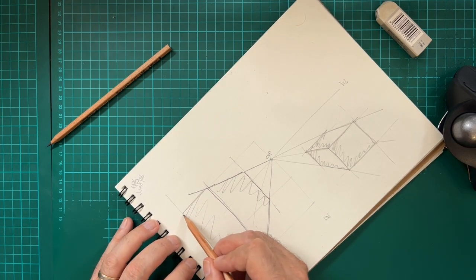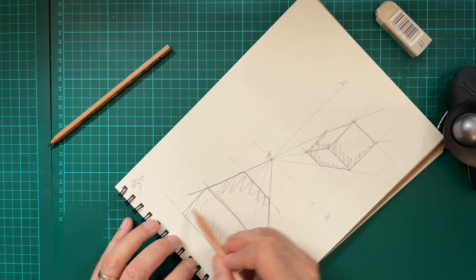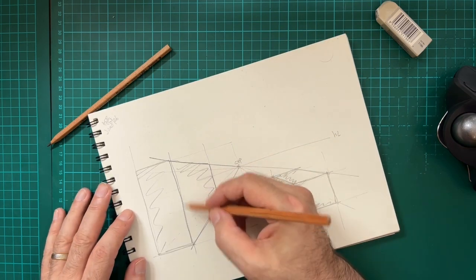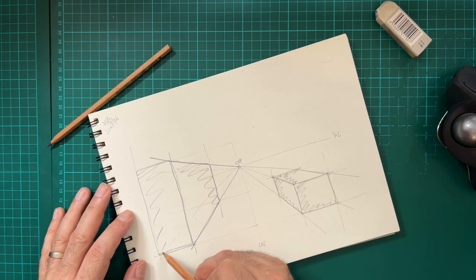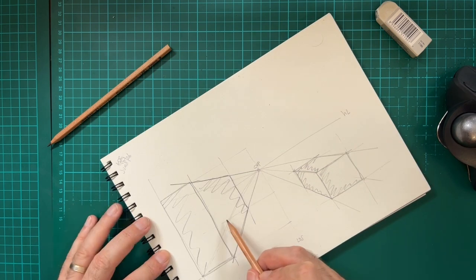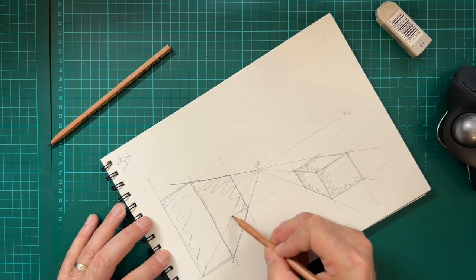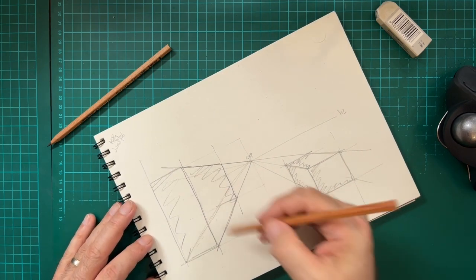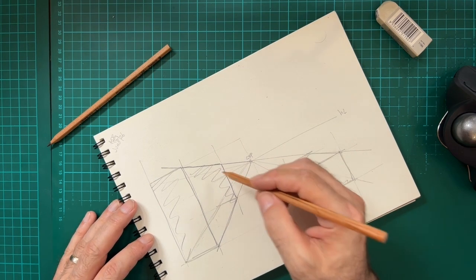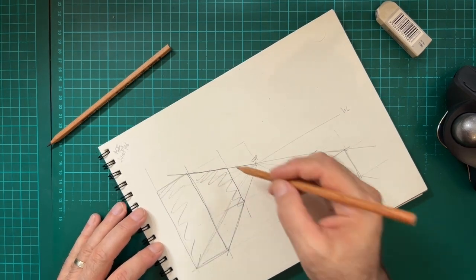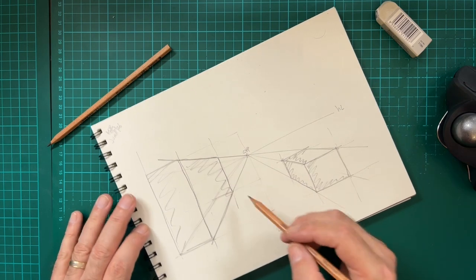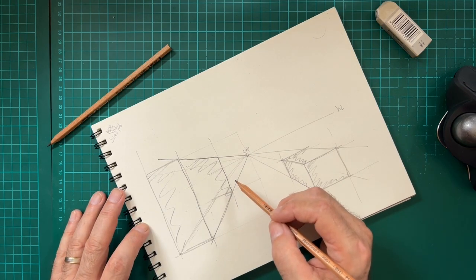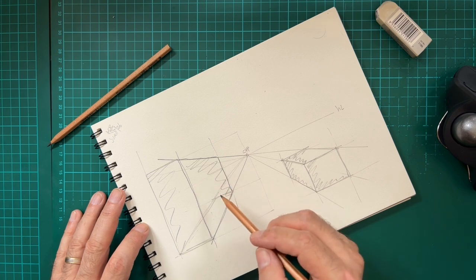So this would go the top like that, which goes in to see where we are. So you can see there, obviously this is hidden, and then the rest of it is hidden as well. So we've got that to there. So it gets a bit tricky sometimes trying to remember which line goes where.